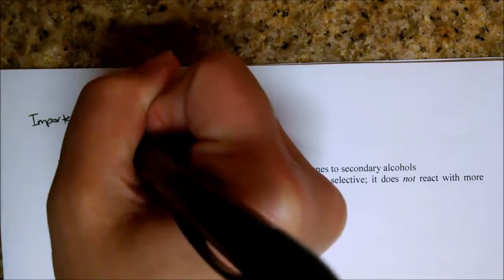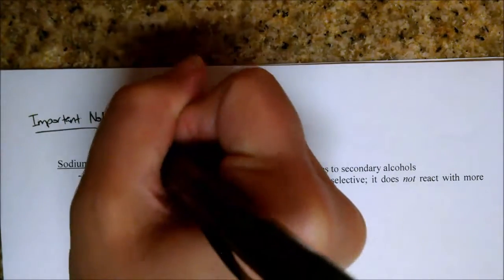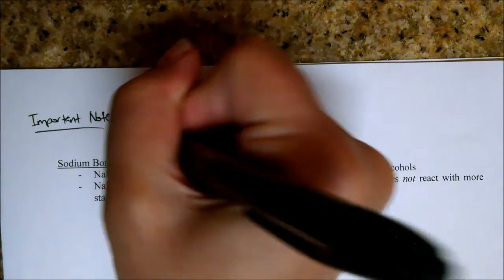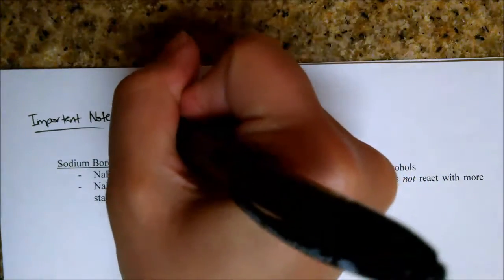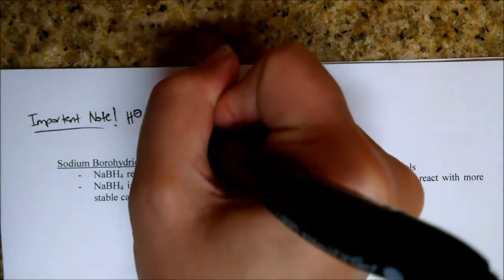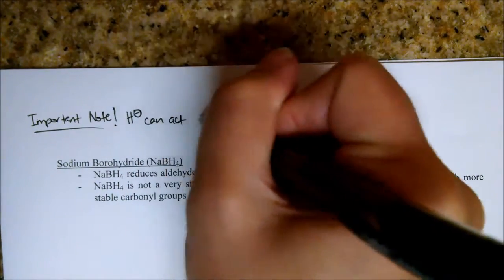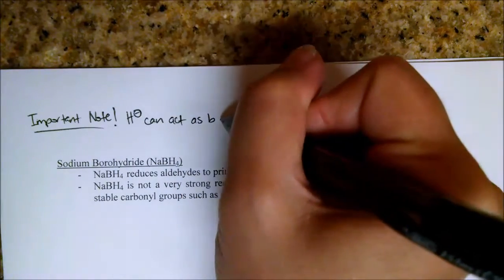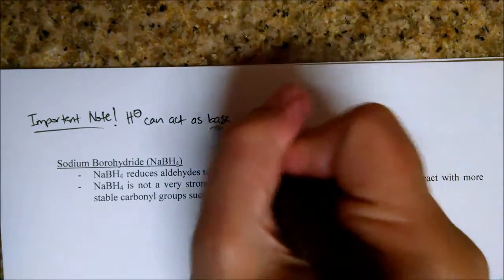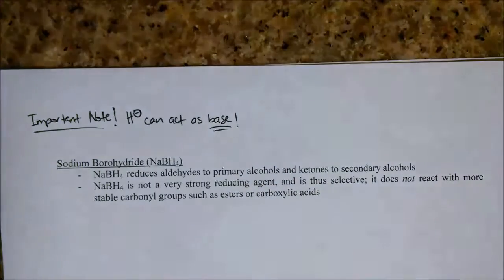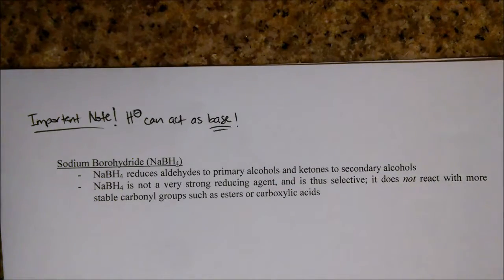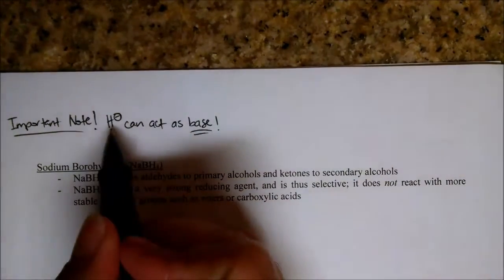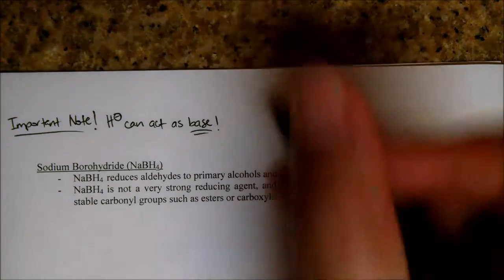Important note. Alright, and that is that the H- can also act as a base, right? Because every nucleophile has lone pairs that can also be basic. Okay, so obviously in most cases we don't want this, because we want our H- to be nucleophilic, but it can act as a base.